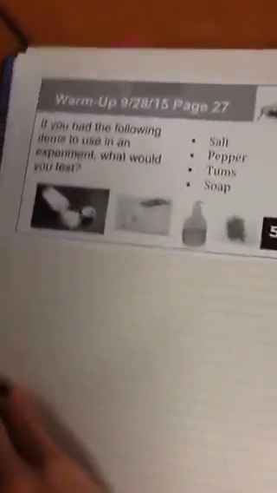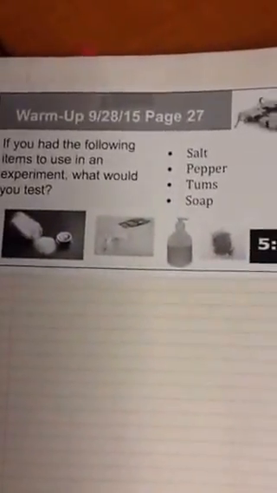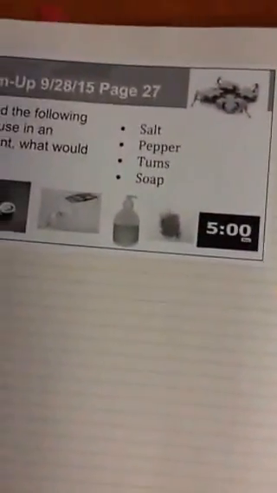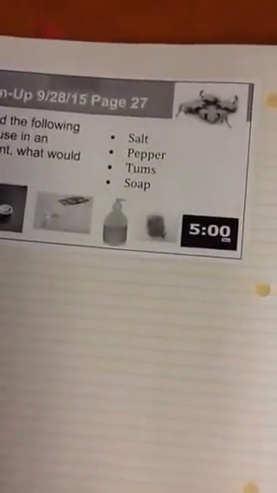Also, we have on page 27, the warm-up from 9/28, looking at and designing an experiment, and page 28 is the design an experiment where you actually created it. The graph for that experiment will go underneath the warm-up from 9/28. And then lastly on page 29 should be your Unit 1 study guide.